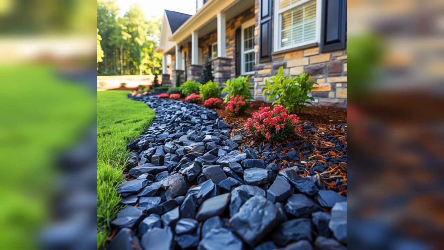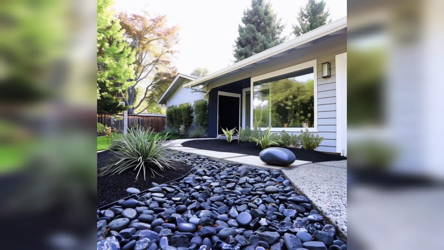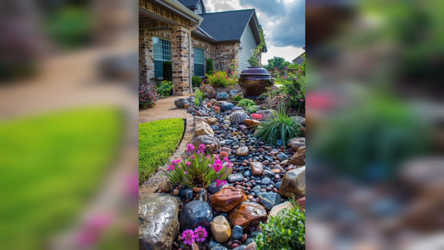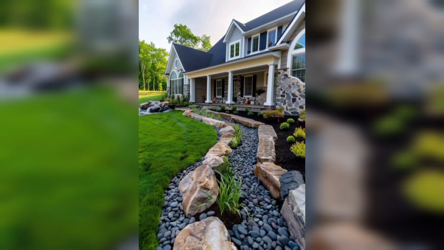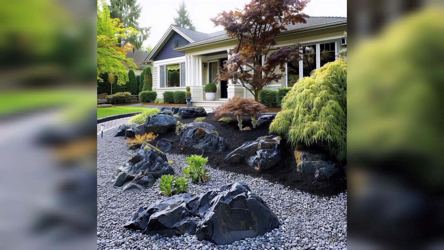Front of house landscape ideas with rock. Transforming the front of your house with a rock landscape can create an elegant, low maintenance entrance.